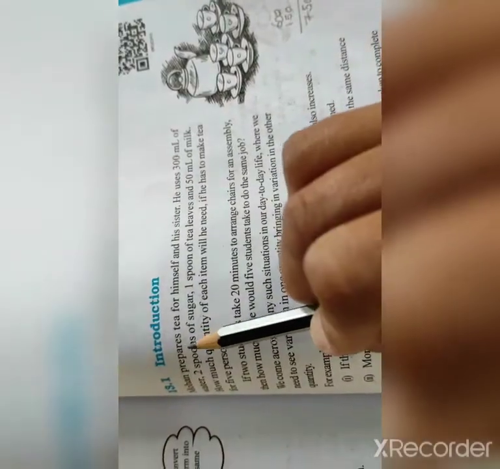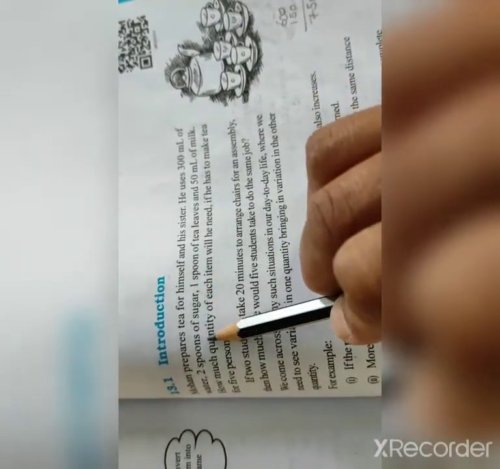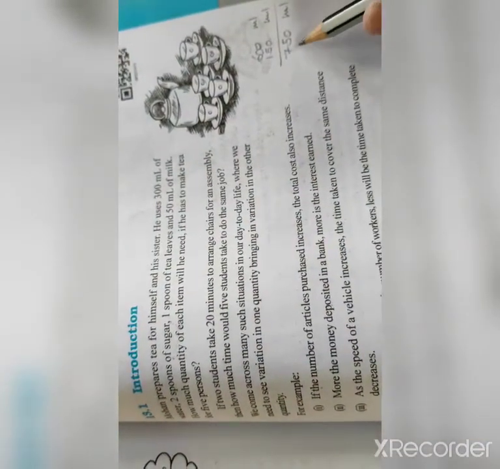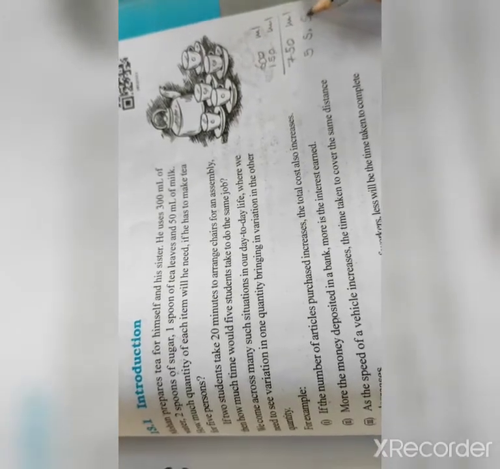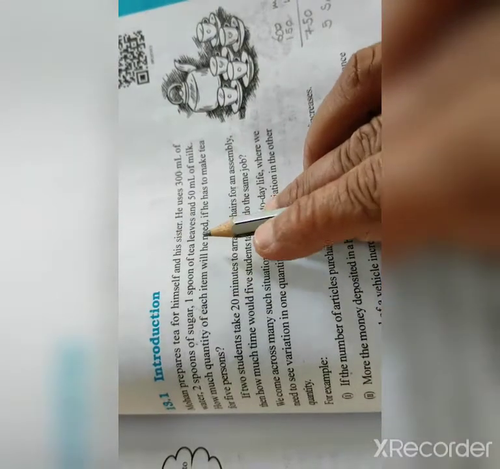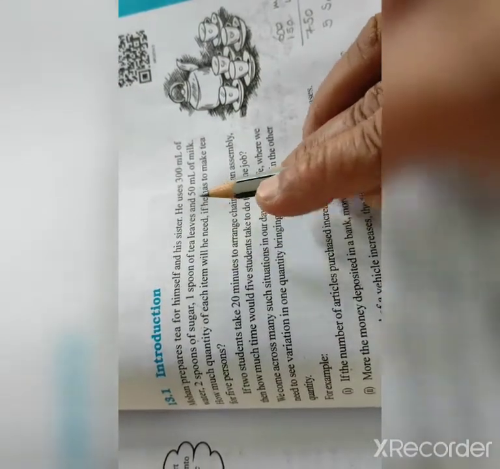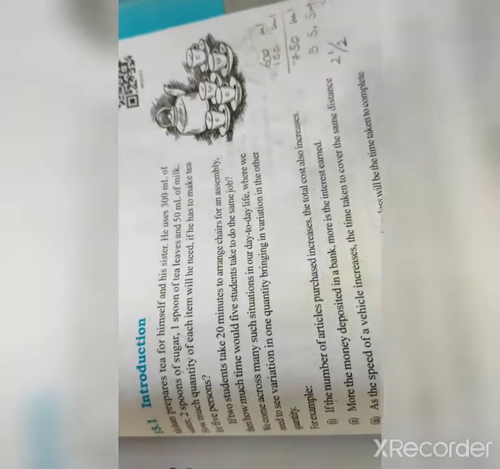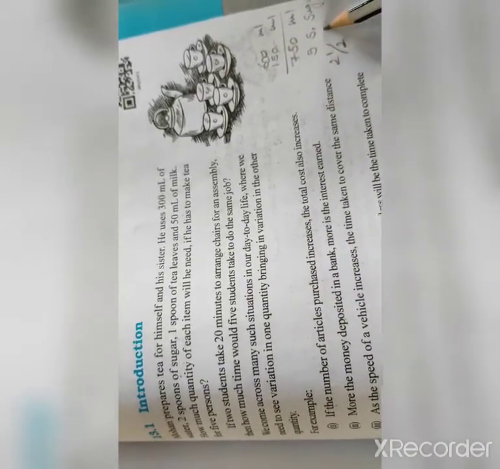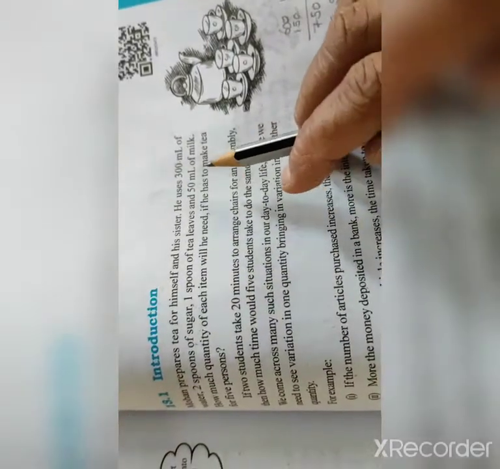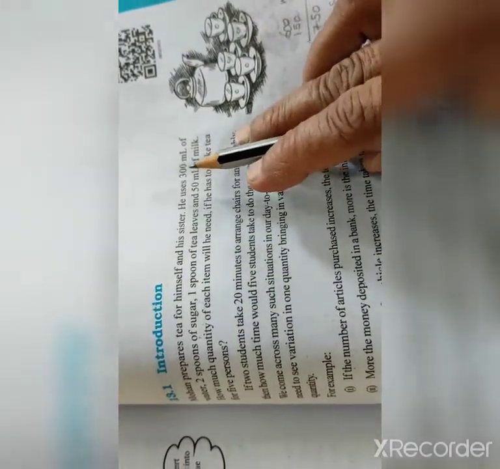Now 2 spoons of sugar. So for 4 persons, 4 spoons, and for 1 more, 5. So 5 spoons of sugar. Now 1 spoon of tea leaves. So for 4 persons, 2, and for 5 persons, 2.5 spoons of tea leaves he will use. And 50 milliliter of milk for 2 persons.